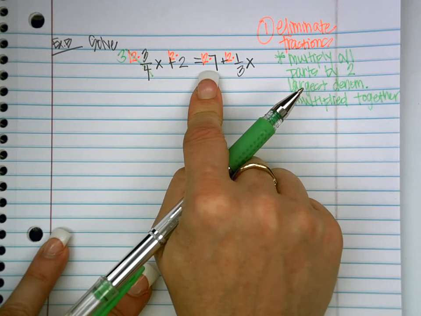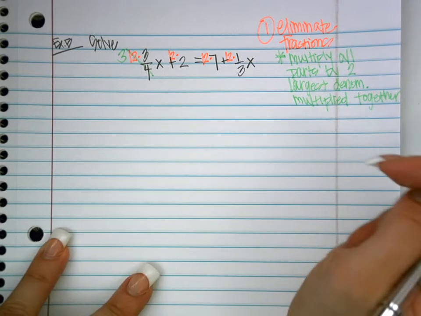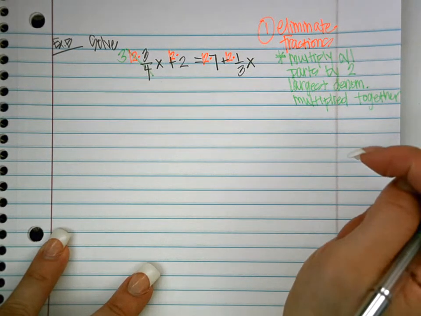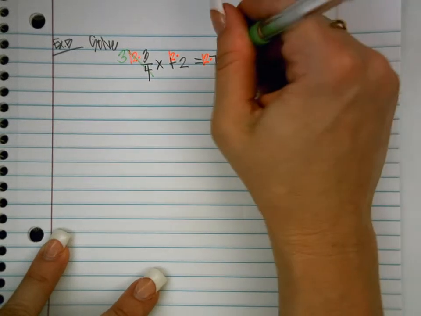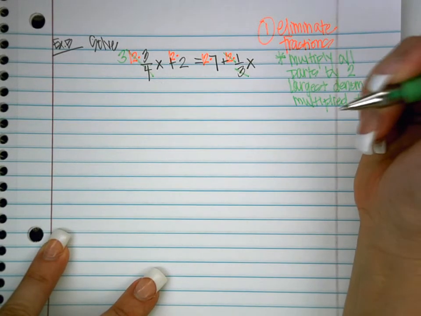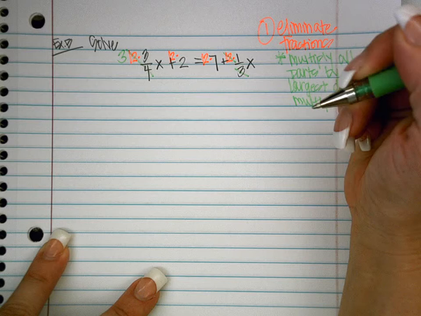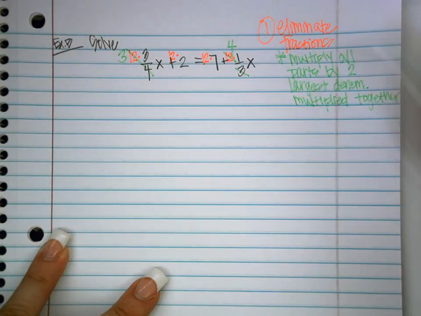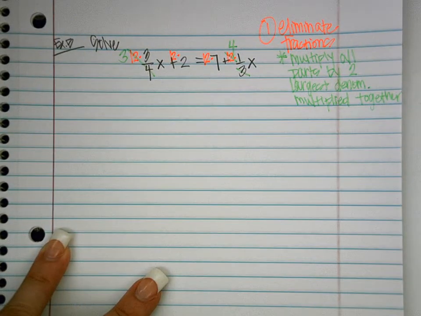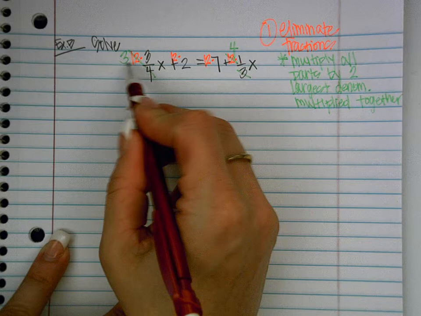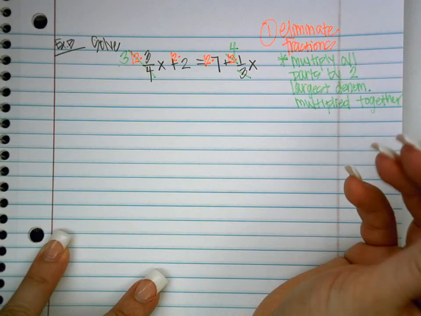What else can reduce here? The 12 and the 3, right? 12 and 3 reduce to leave you a what? A 4. Then you actually multiply everything through. So if you multiply everything through, what's 3 times 3 times x? 9x.